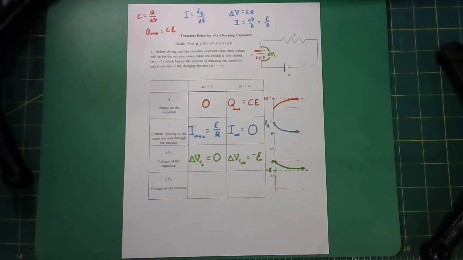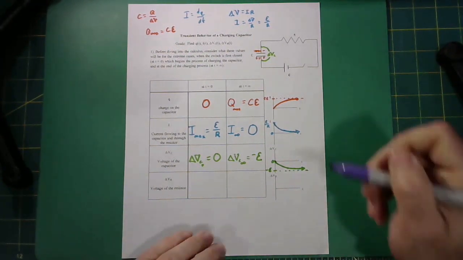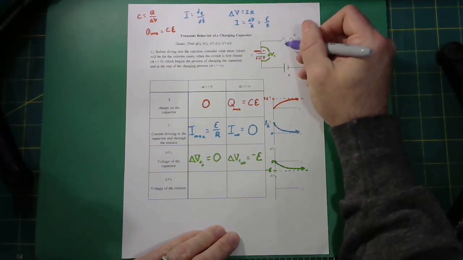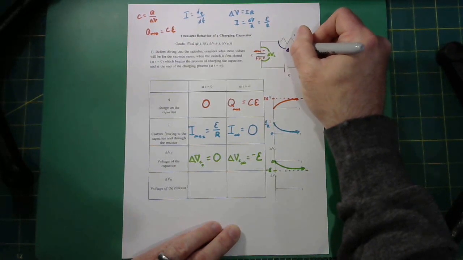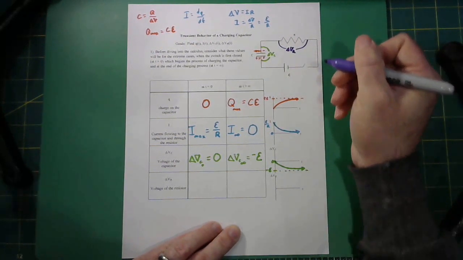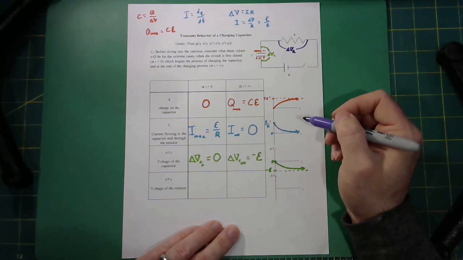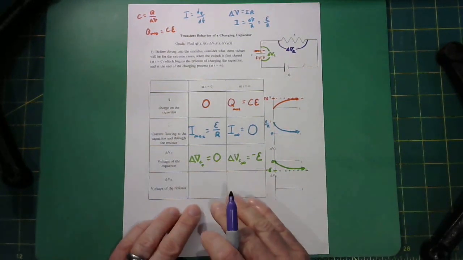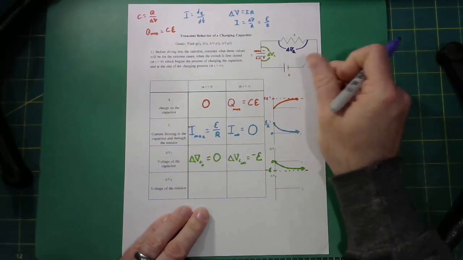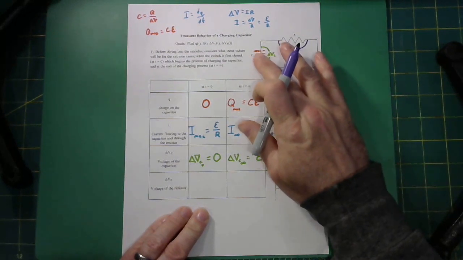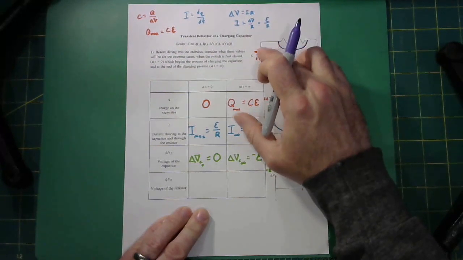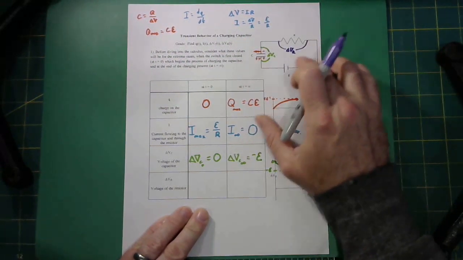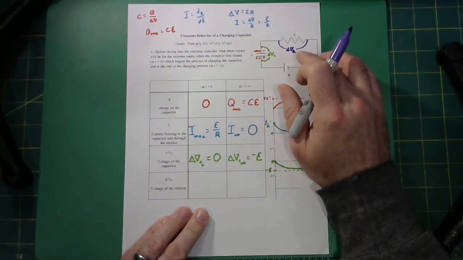And now finally, let's do the delta V for the resistor. Again, if I were to hook up a voltmeter and measure my delta V here for the resistor, at the start, in that first instant when you first flip the switch, there's no charge resisting flow on the capacitor yet. So for the first instant, this acts like a bare wire, and the current is just going to whip around here through the resistor.